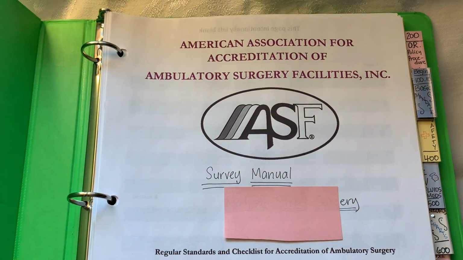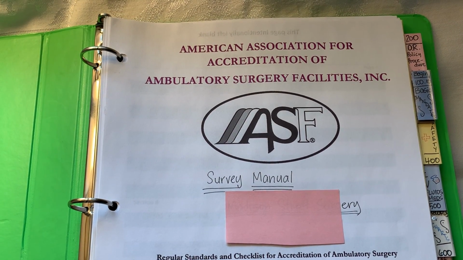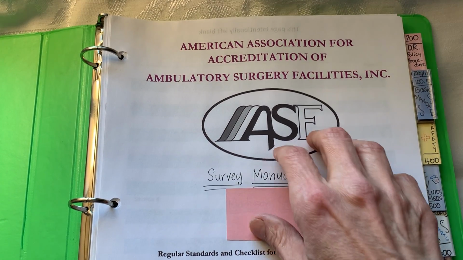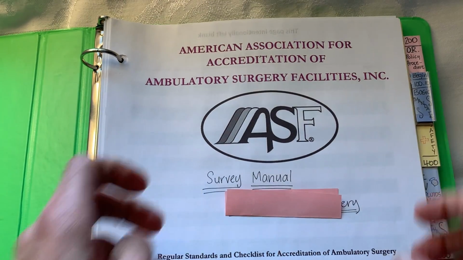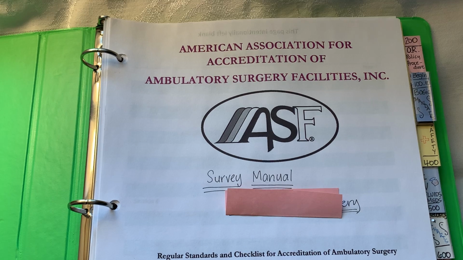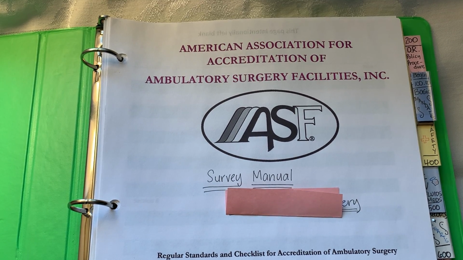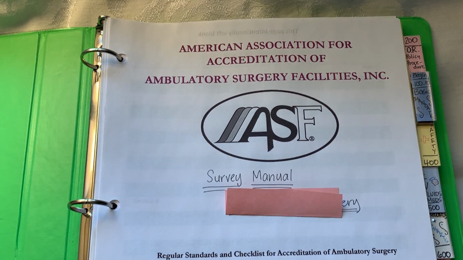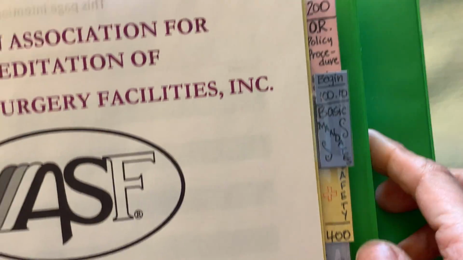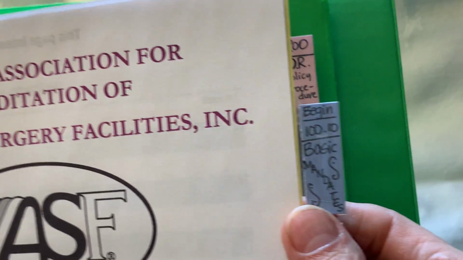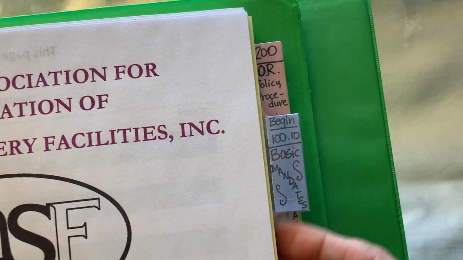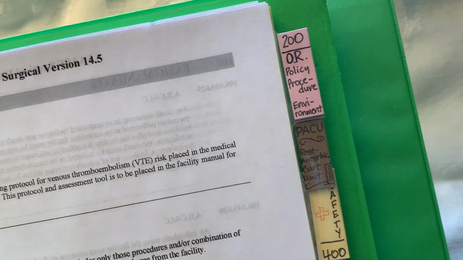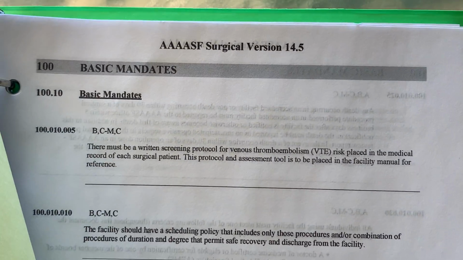All right, so this is a binder that I've already made for a client here, and I'm going to walk through how I set it up, and then you can present how you want to do it for yourself. What I do is we are going to start with section 100.10, basic mandates, which are the basic rules to open your surgery center.